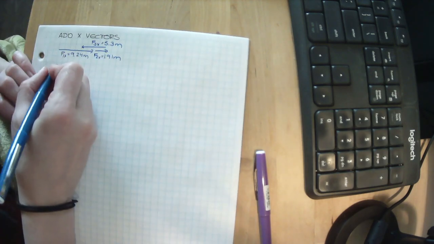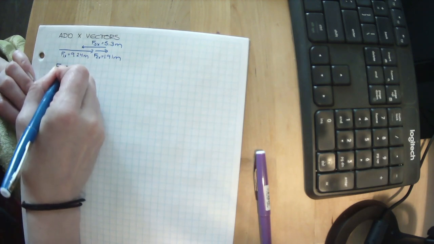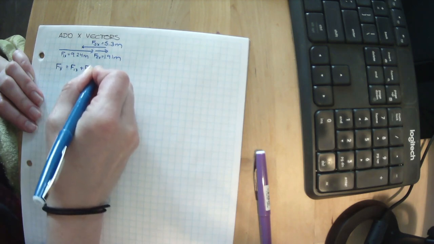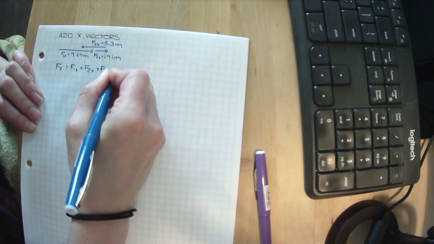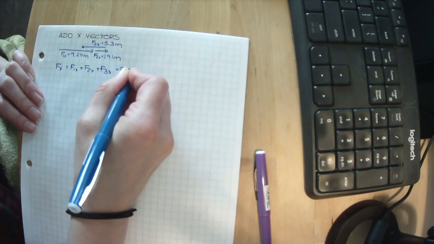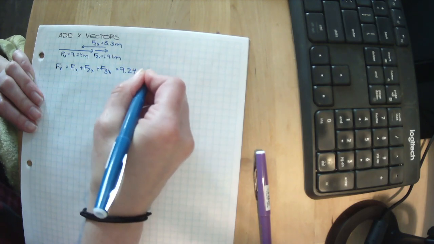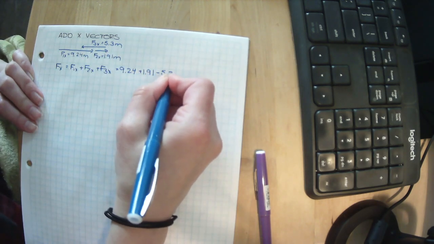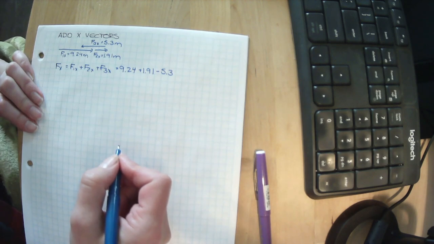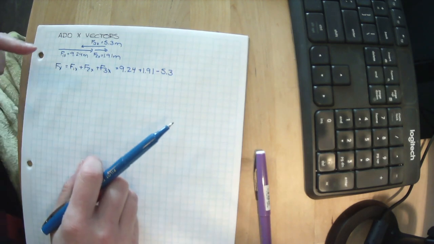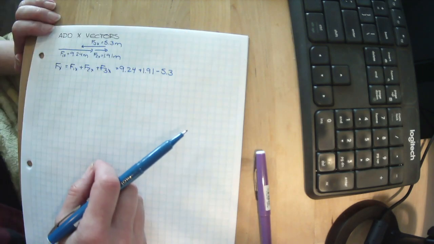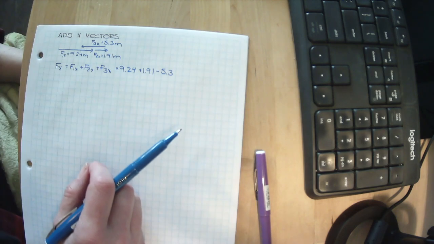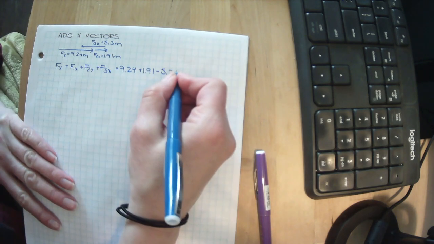What we're saying is Fx equals F1x plus F2x plus F3x equals 9.24 plus 1.91, but that F3x is going in the other direction. We're 5.3 meters in the other direction. Here's where I'm going to say that we will always say everything going in that direction is positive and everything going in that direction is negative.